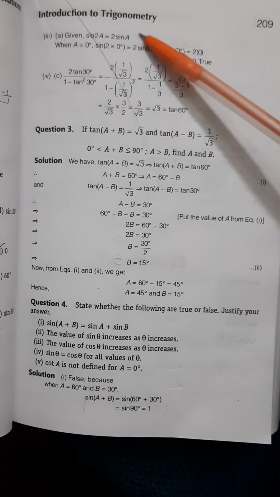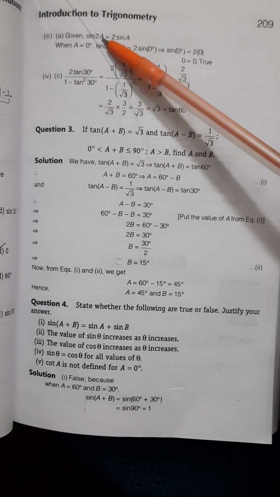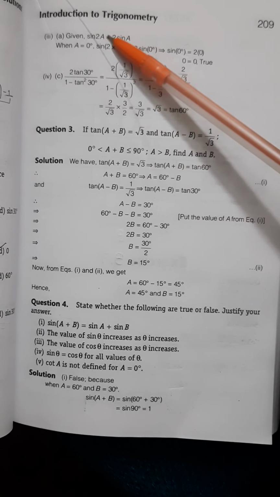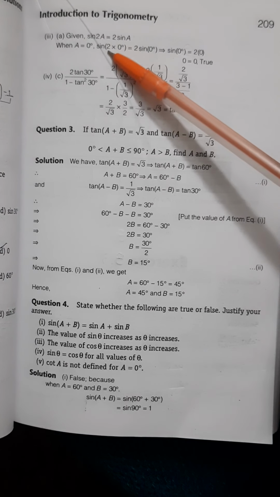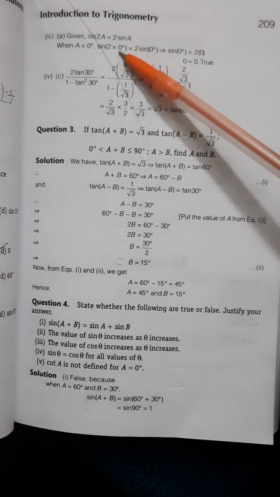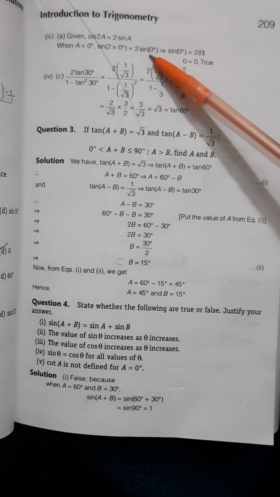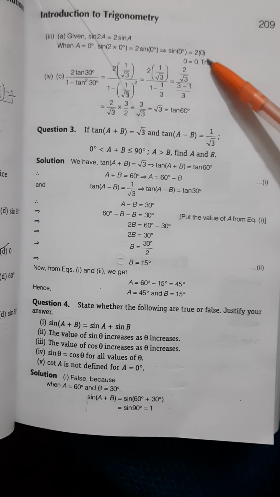First we try with 0. The first choice is 0. So let the value of a be 0. On the LHS, if I substitute, this will become sin 2 into 0. 2 into 0 is 0, so that is sin 0. And what is the value of sin 0? Sin 0 is 0 itself.